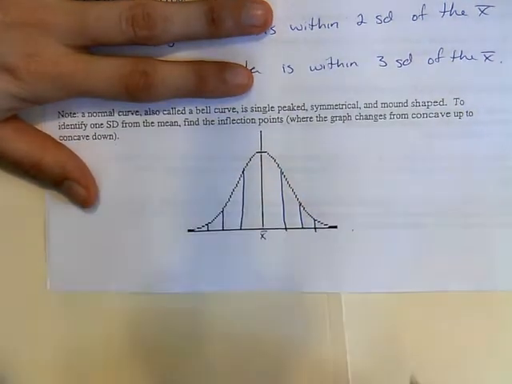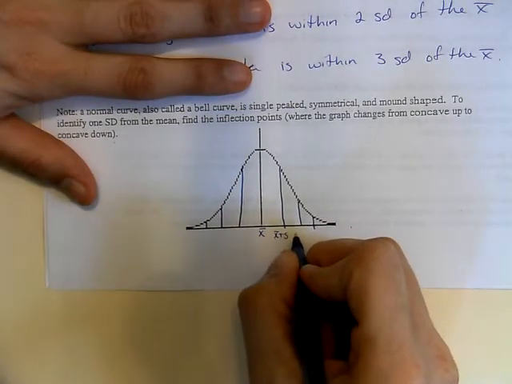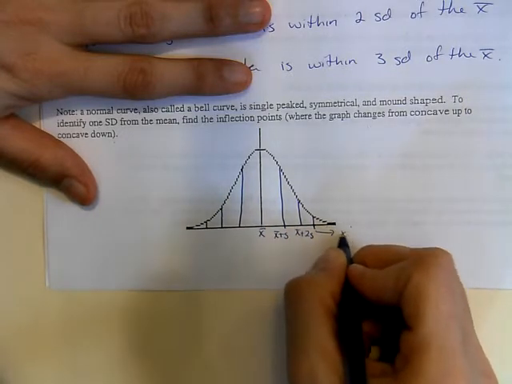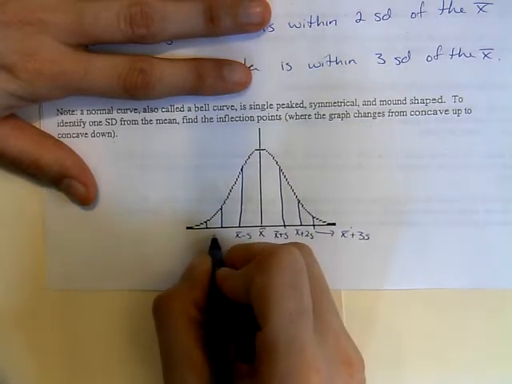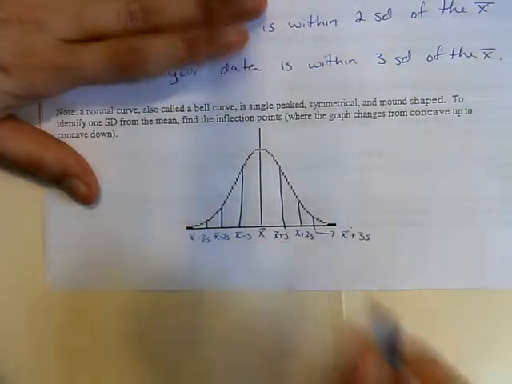This is your x bar, and then this is x bar plus s, x bar plus 2s, x bar plus 3s, x bar minus s, x bar minus 2s, x bar minus 3s.